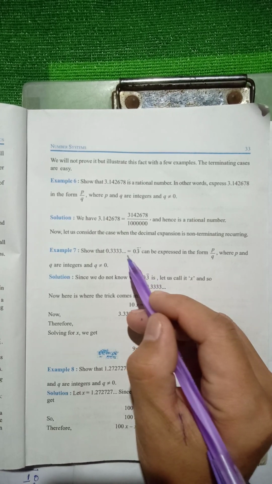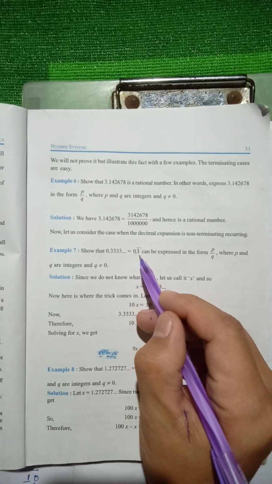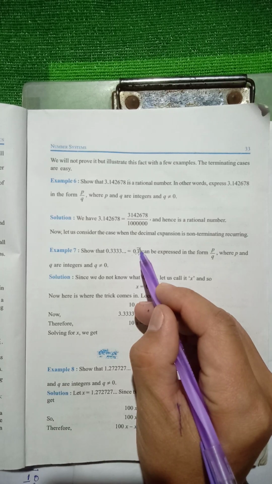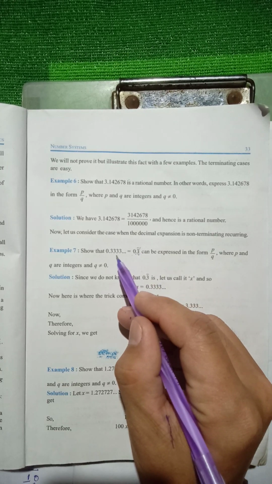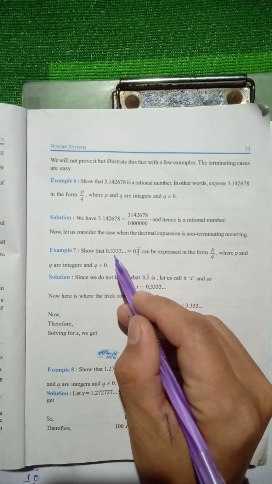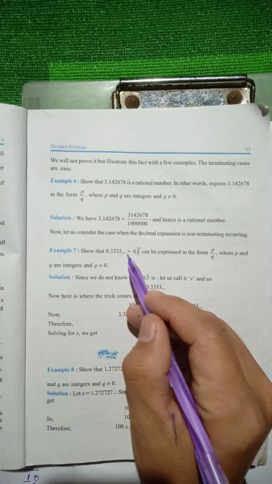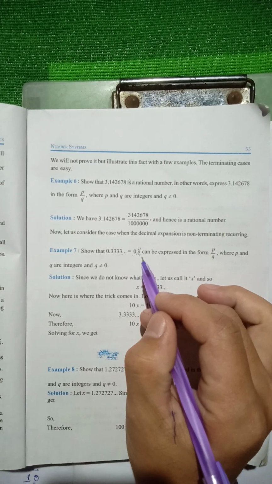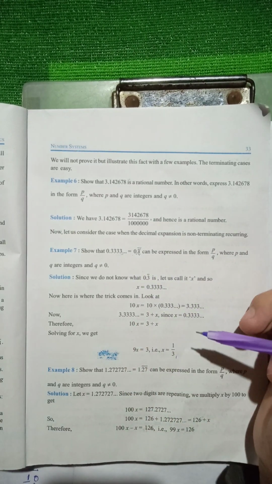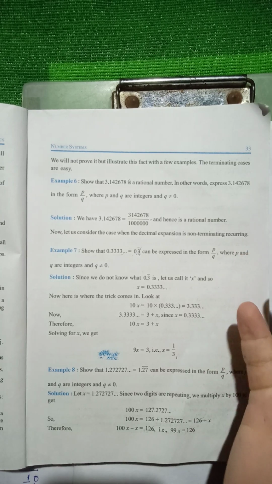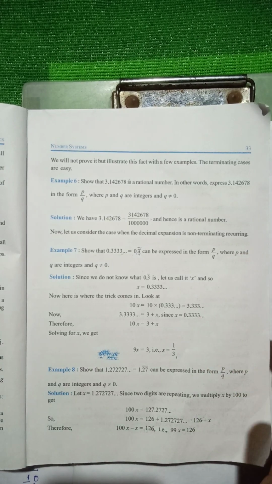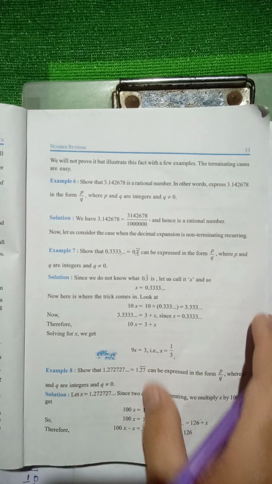This kind of number we can write in short form by using this bar, which represents the whole decimal expansion, which is unending. This number we are going to make in the form of p by q. In order to do this, we have to apply some process. Now let us try that.